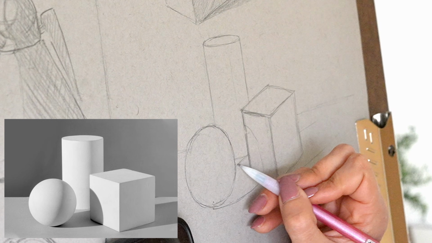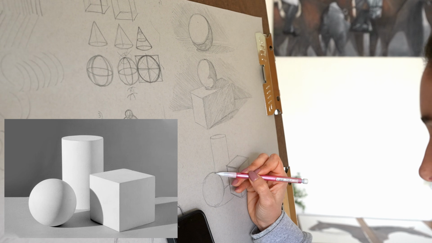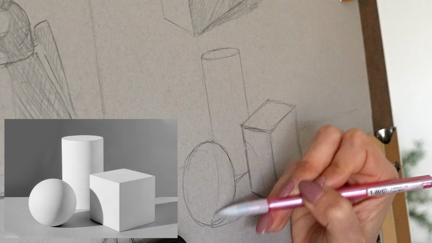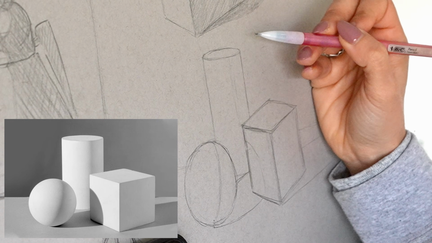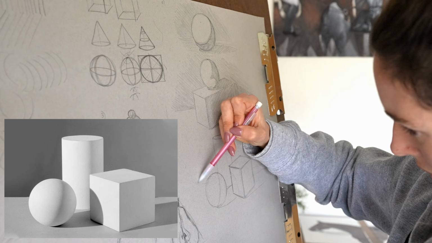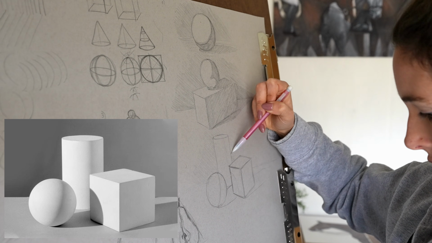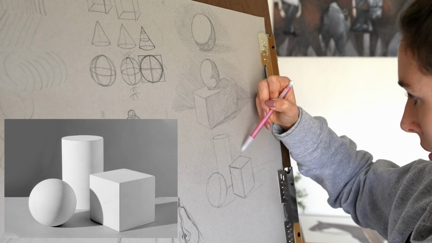Okay, so now we're adding in a little bit of our shadow shapes. It's like a steeper angle that goes about right there. That one's about right there. So then again, it's gonna shade in a subtle background.